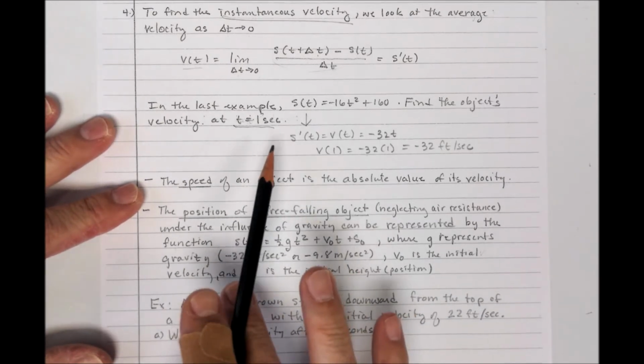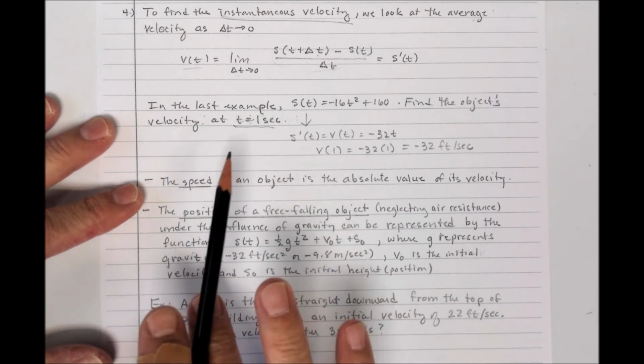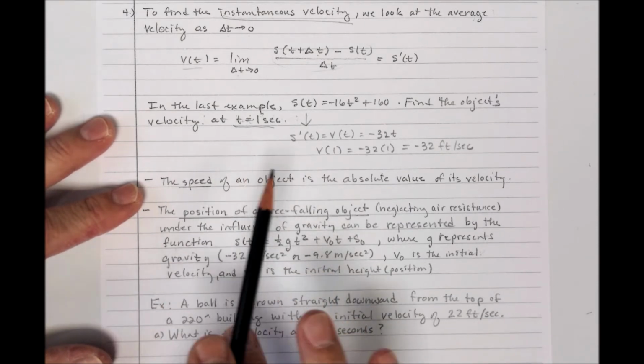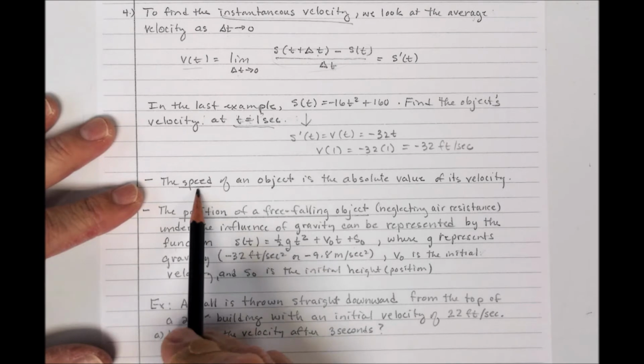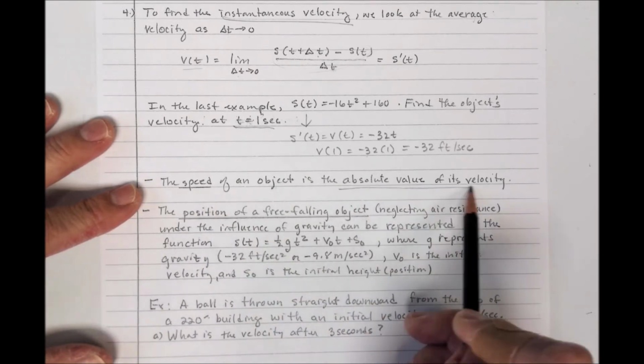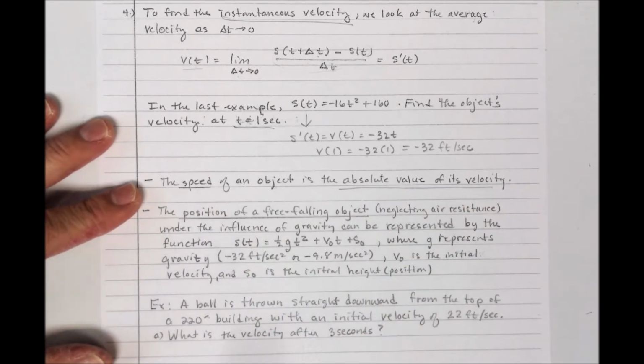Now, sometimes students ask me, what's the difference between velocity and speed? Aren't they the same thing? Well, we define the speed of an object as the absolute value of the velocity. So it doesn't matter if it's upward or downward, the speed is going to be positive.